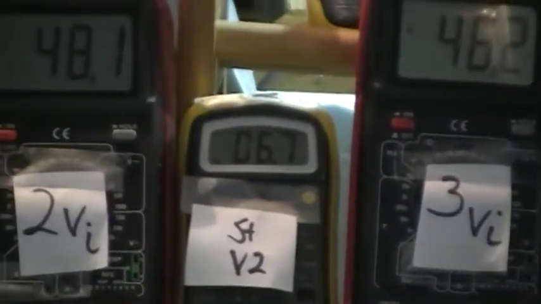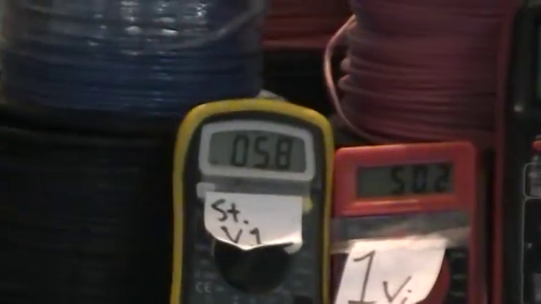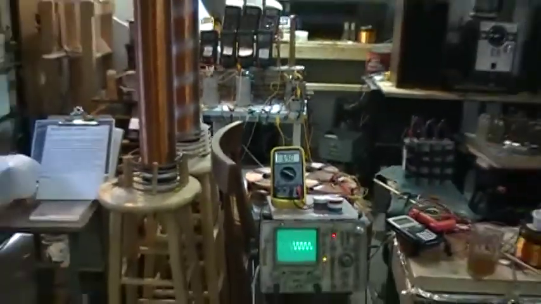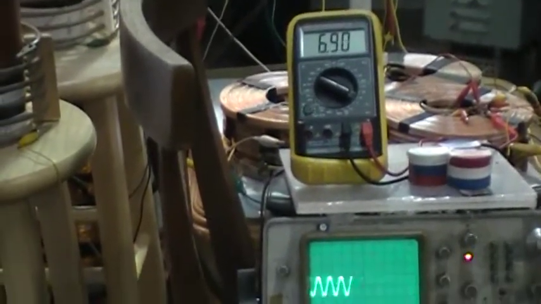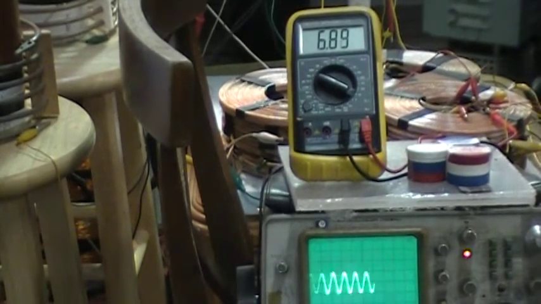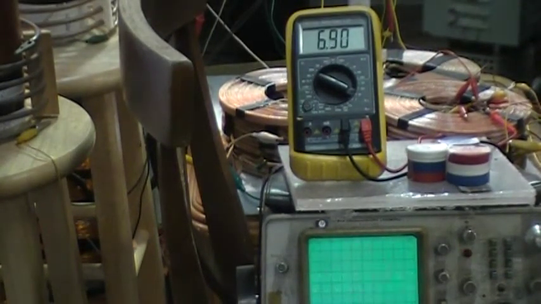And then we're going to add these in sequence. Next we're going to be adding 5.8 volts. And 6.7 obviously would be 12.5.